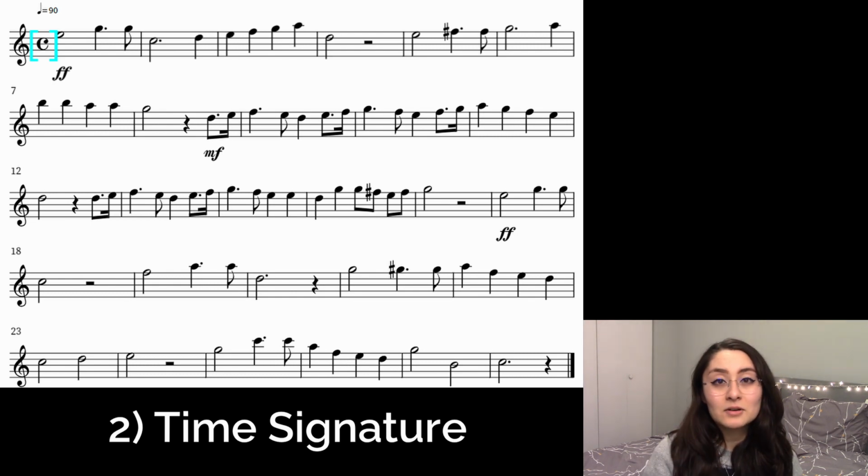So the first number 4 there tells us that there are 4 beats per measure, and the bottom number tells us that they are quarter notes. So we have 4 quarter notes per measure. You can always check that by looking at the piece as well to see if you can find any bar that has 4 quarter notes in them.